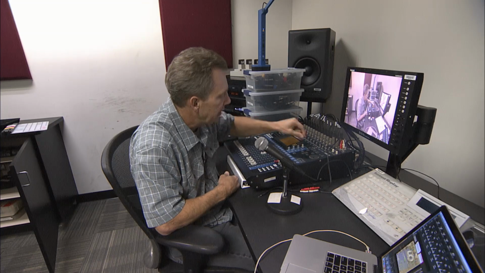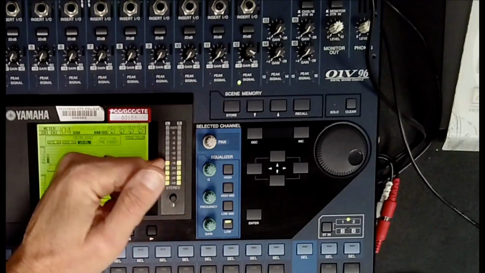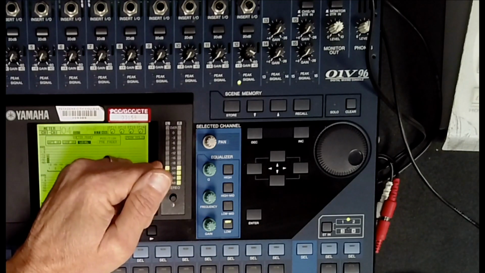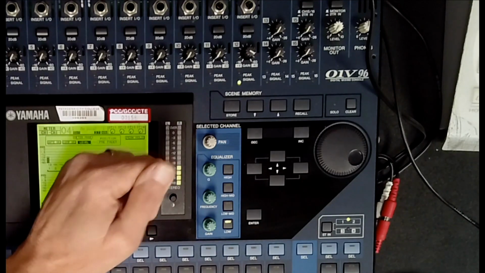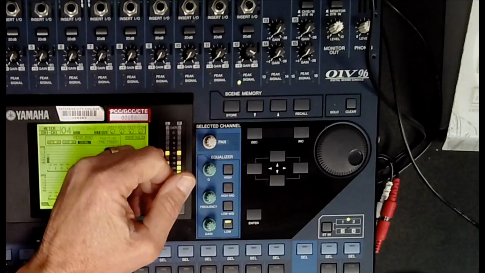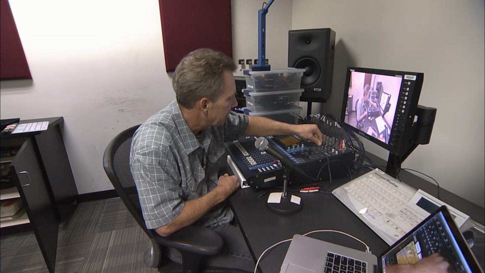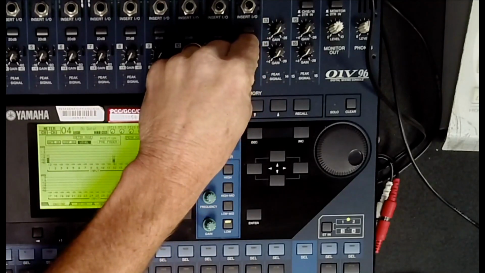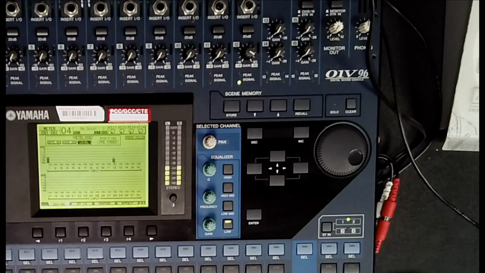I adjusted the gain. I just keep amplifying it until I see those levels there reach between negative 12 and negative 18. So right now it's kind of on the low end, but normally I could talk a little closer to the mic and that would make it louder, or I could crank up the gain a little bit more. That's usually a pretty good area for you to live in right there.